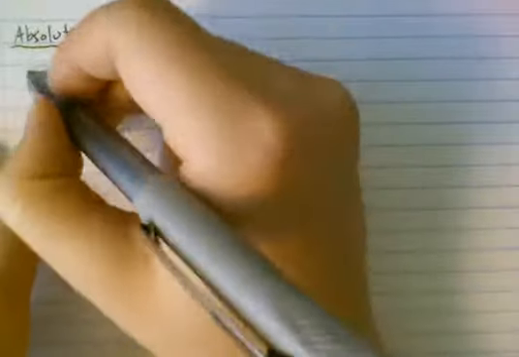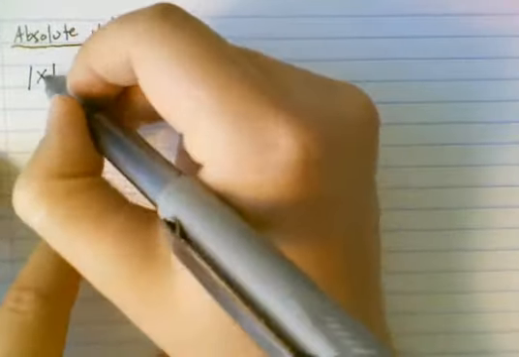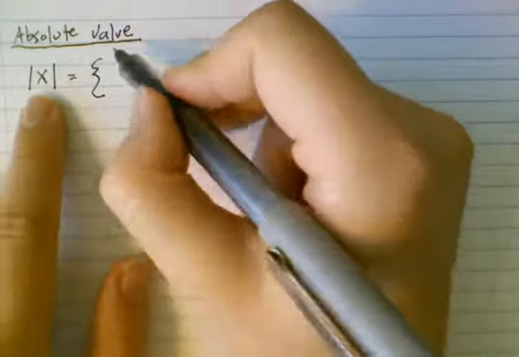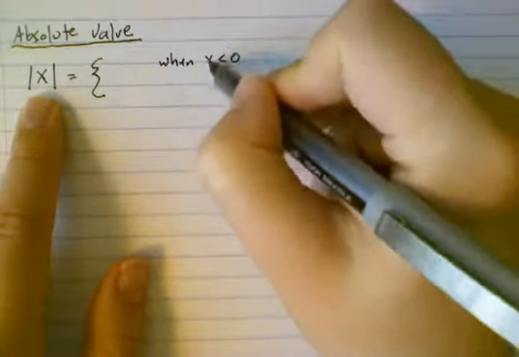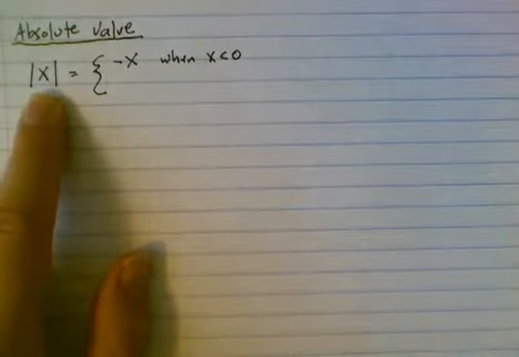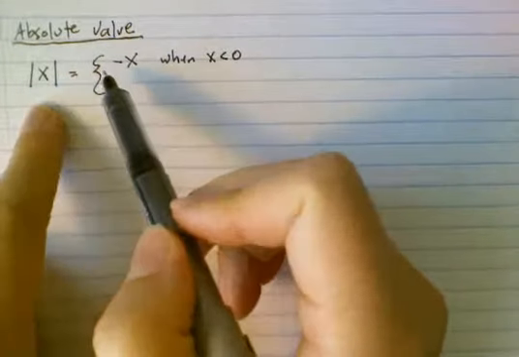Let's start off with absolute value. The key thing to know is that absolute value is really a piecewise function. The absolute value of x means that when x is less than 0, we're really talking about negative x, the opposite of x, because if we have a negative number and we make it positive, that's just the opposite.